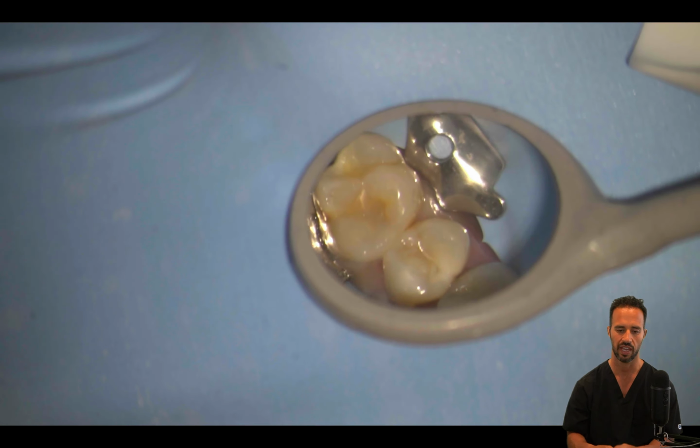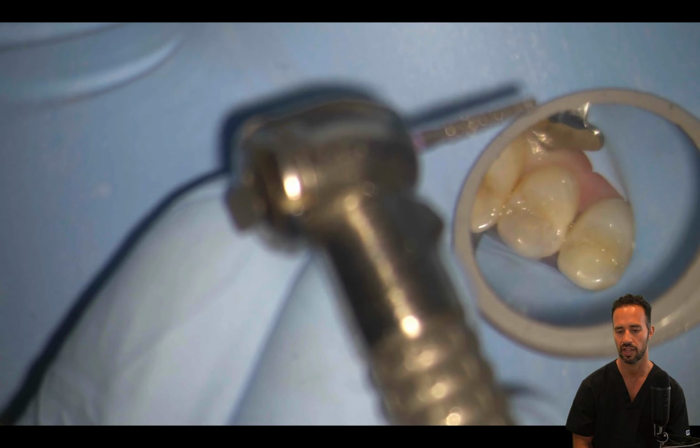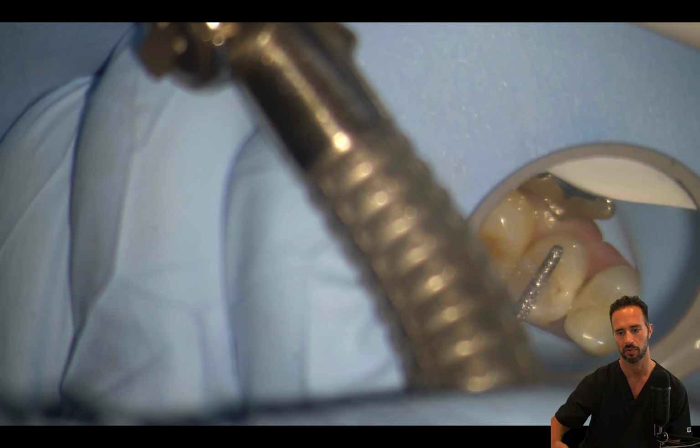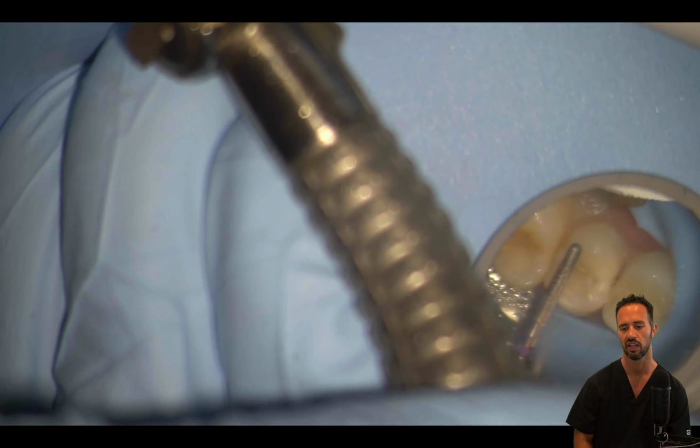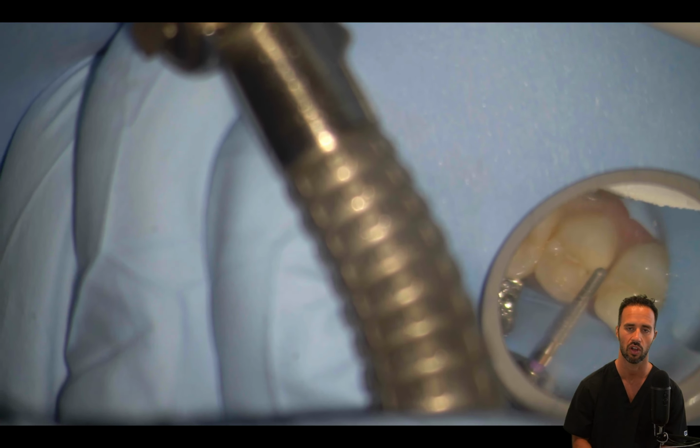Again, this is so great to utilize the split dam when you have that large carious lesion, so that your burr doesn't get snagged up in the rubber dam. That's a very startling event to the patient, and you want to avoid that at all costs.